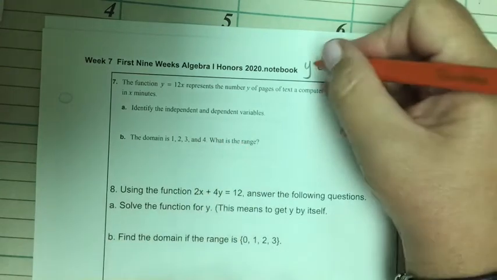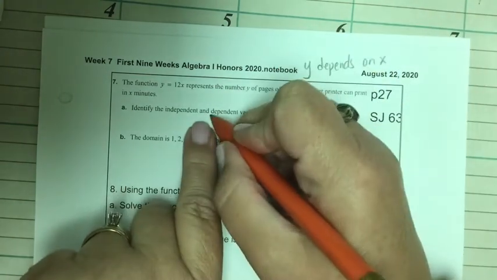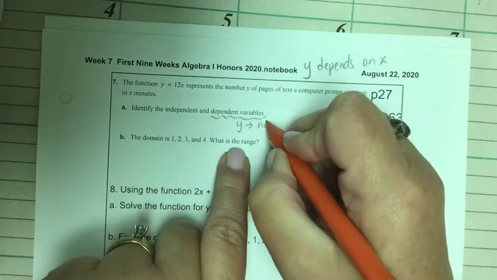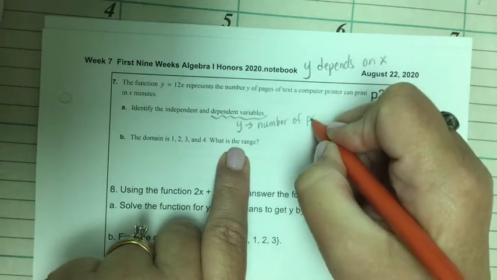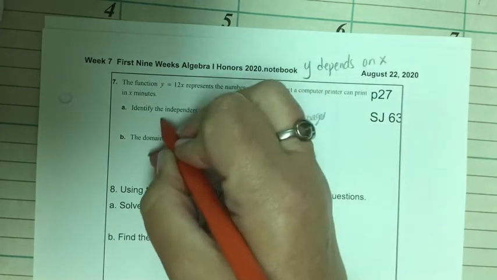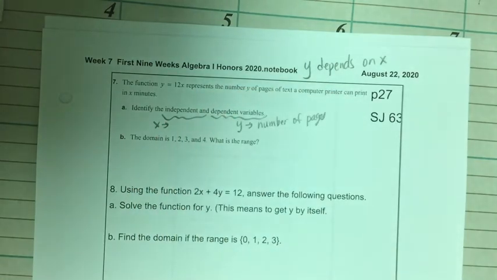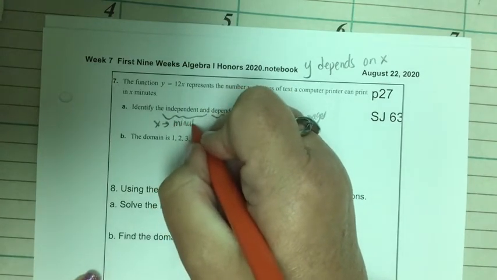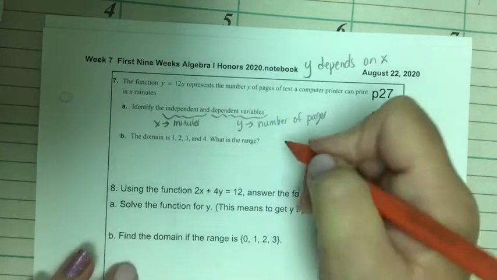So y depends. Y is dependent. So the dependent variable is y, which stands for the number of pages. That means x is my independent variable, and it stands for the number of minutes. Now we're going to find the range.